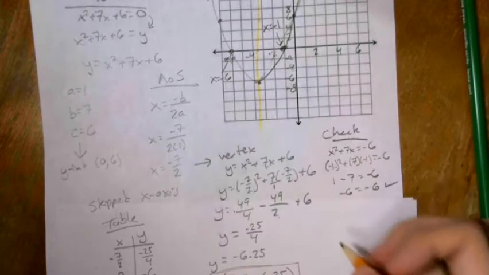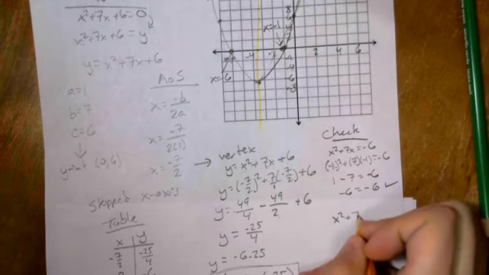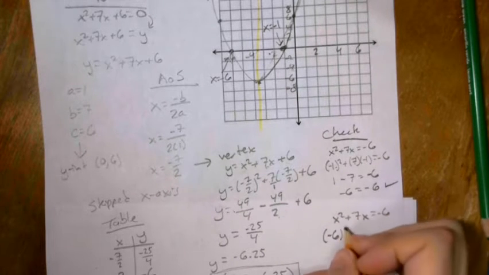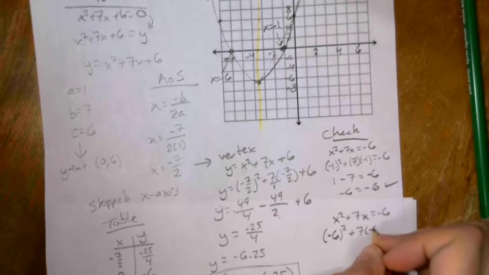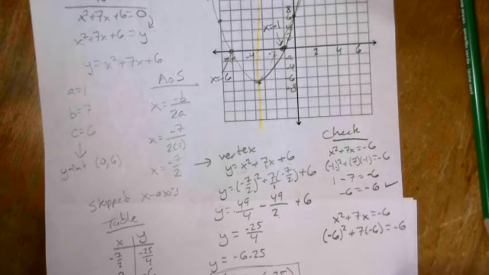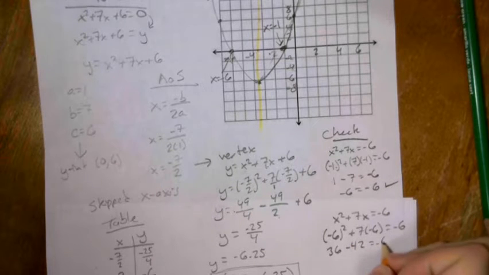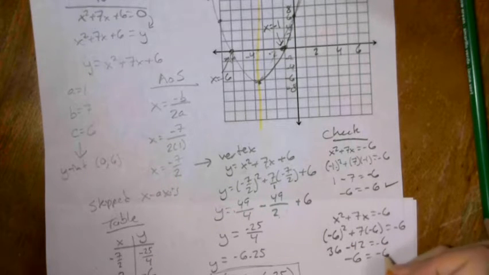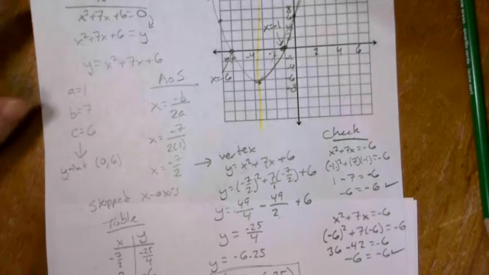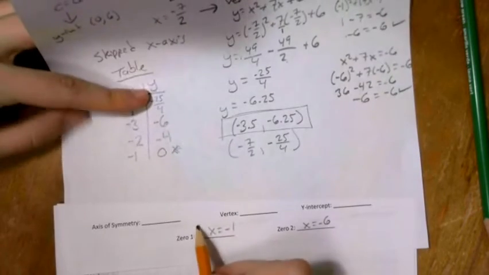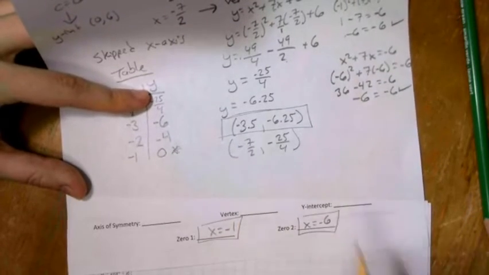The other one we want to try is negative 6. So negative 6 squared plus 7 times negative 6 equals negative 6. Well, this would be 36 minus 42 equals negative 6. Yes, negative 6 equals negative 6. So our two checks work, which means our two zeros are indeed x equals negative 1 and x equals negative 6.